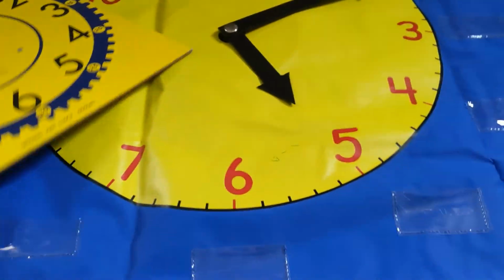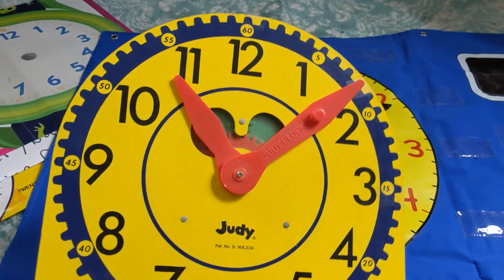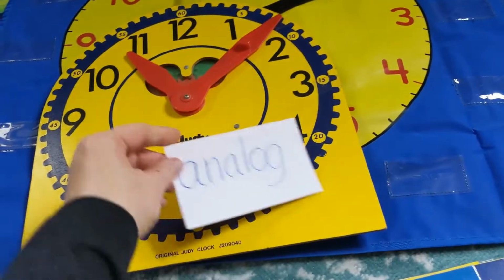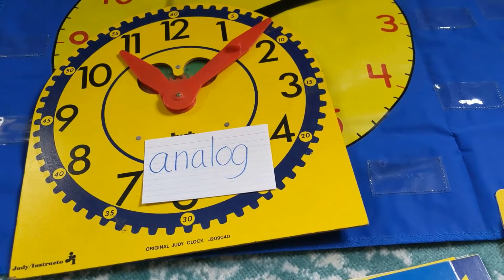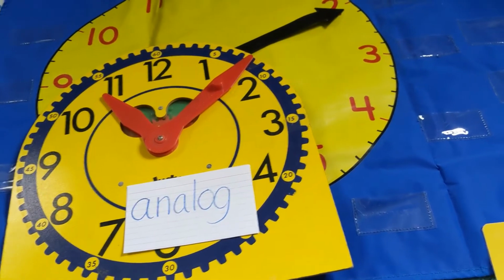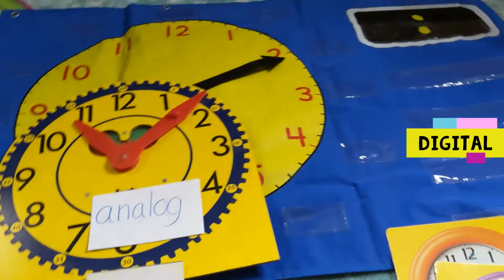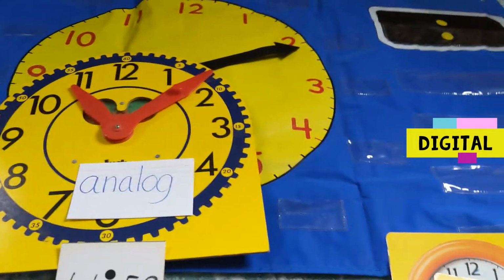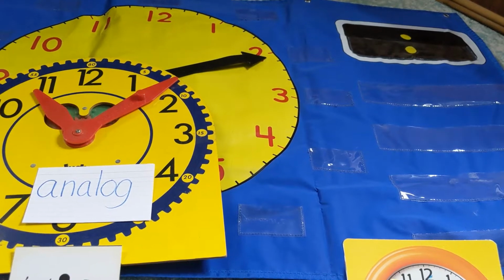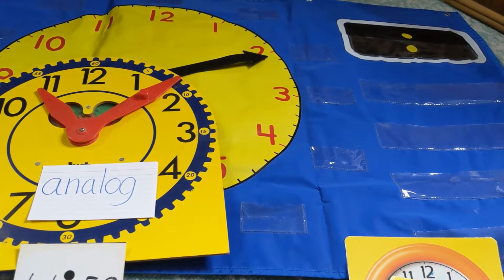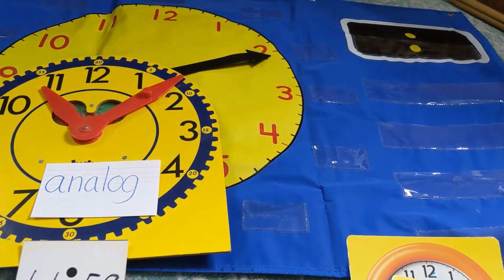One of them has the hands, the minute and hour hands. That is called an analog clock. The other way of telling time is going to look something like this. We got a blank one here. And that is called a digital clock. So my goal for you guys is to get really comfortable with being able to tell time and create time on a clock using minute and hour hands. So let's get started.